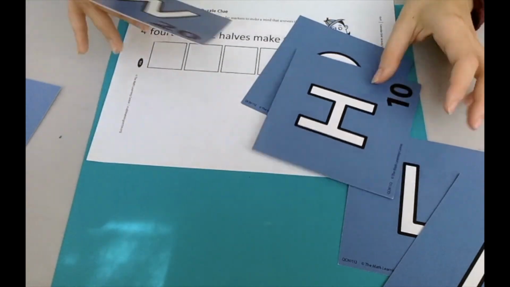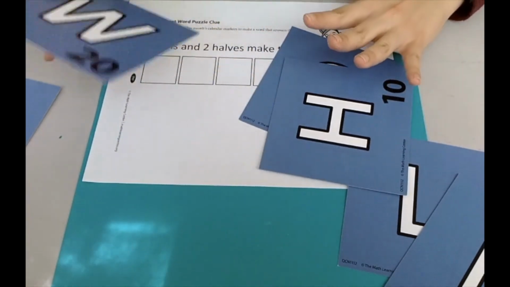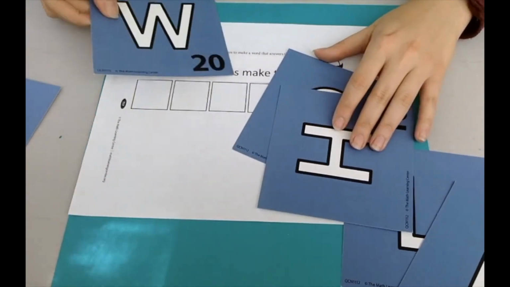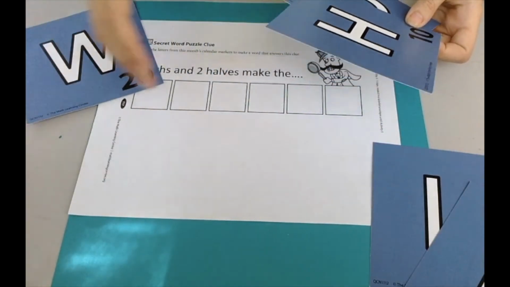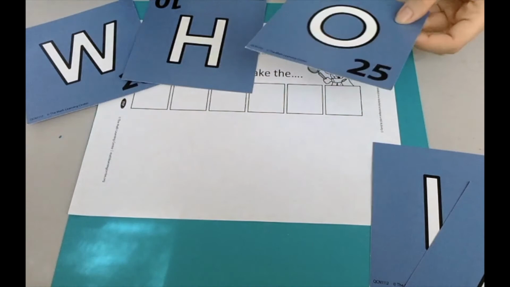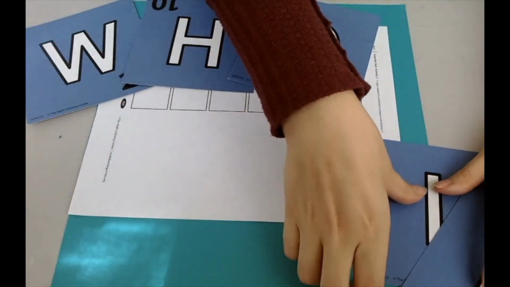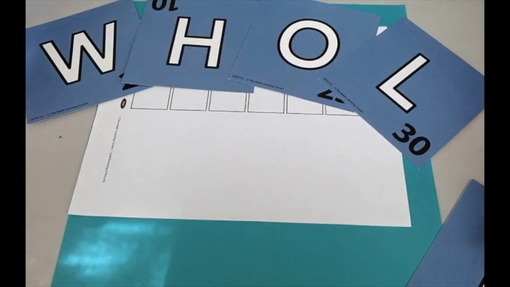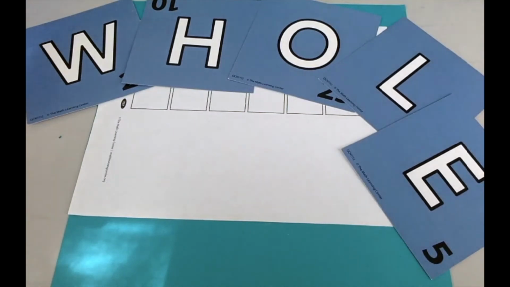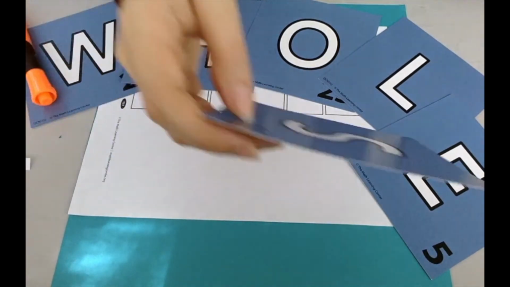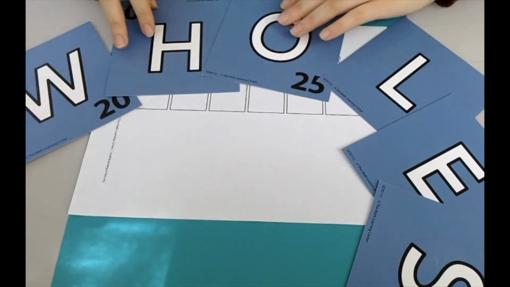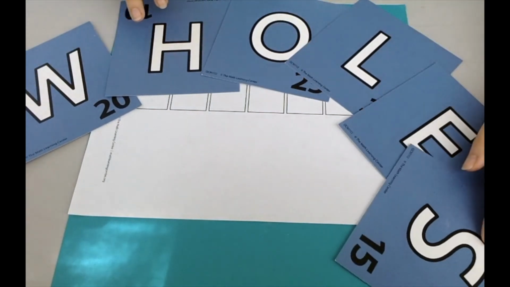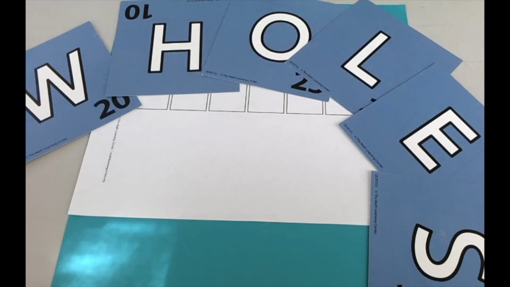I'm going to take my letters and I'm going to try and spell wholes to see if that works. So W, H, O, L, E, and S. Maybe I can push it over this way. Ooh, look at that.